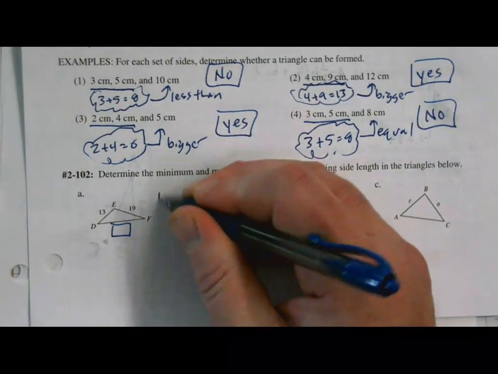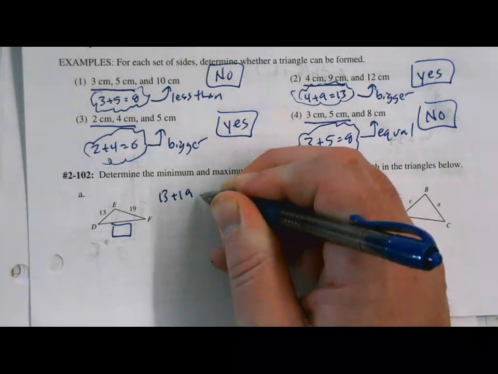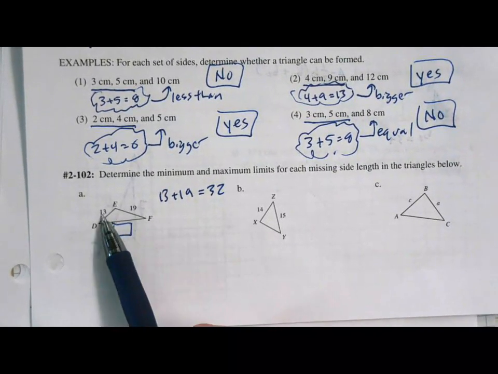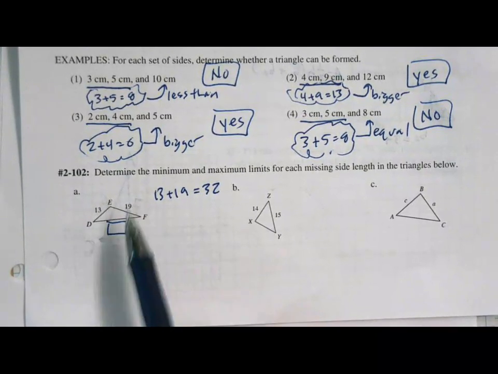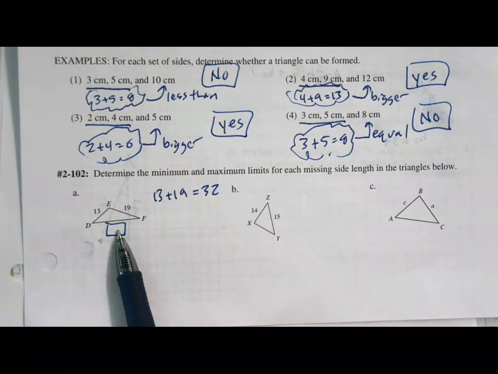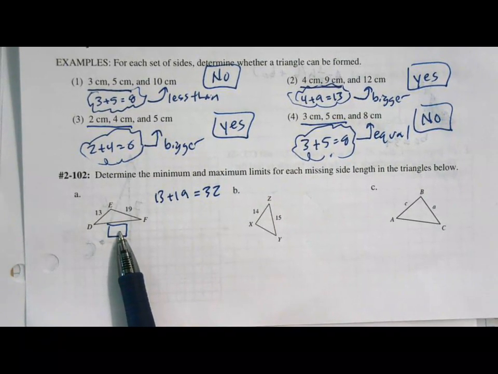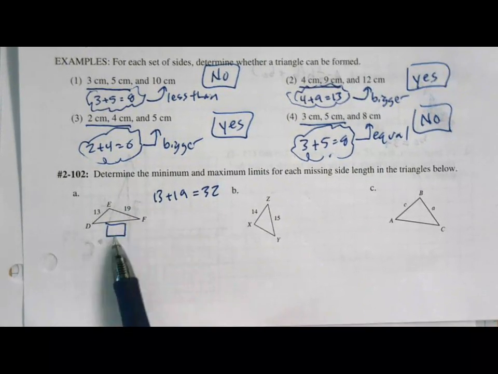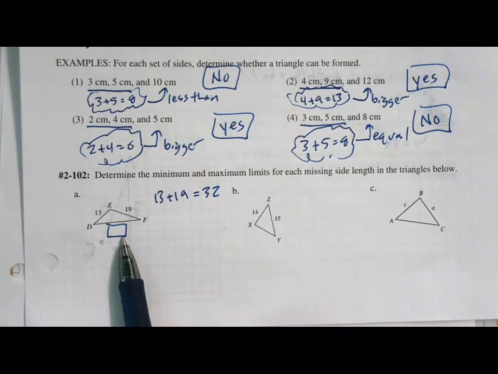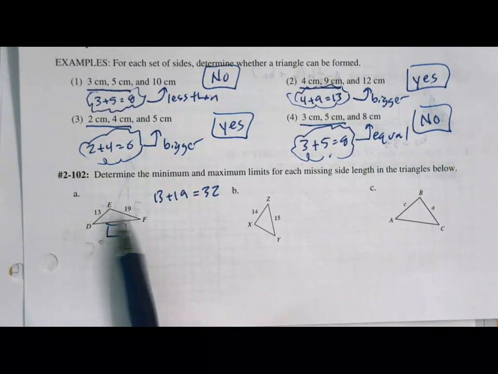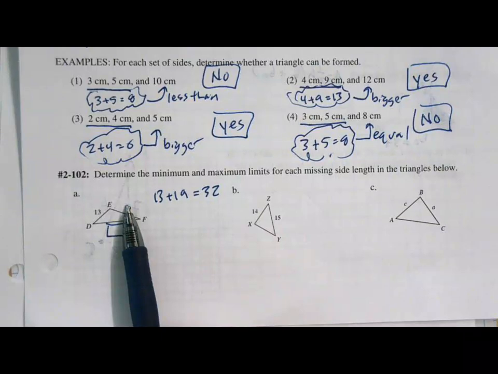Okay, so 13 plus 19 add up to 32, right? And we need these two things to add up to something bigger than this, right? So this cannot be any bigger than 32, agreed? If this was bigger than 32, then 13 and 19 would not add up to enough to cover it. So it can't be any bigger than 32. Could it be equal to 32? No, because the 13 and the 19, the two small sides cannot add up to equal this either.